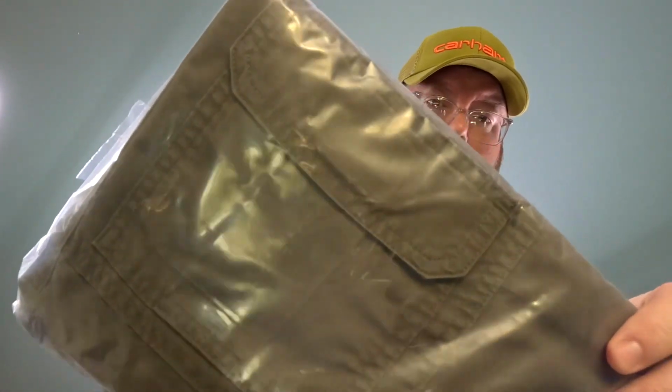This is a pair of cargo shorts. You can't tell much about them. You see the pocket there. But this is a pair of Sylvain cargo shorts.